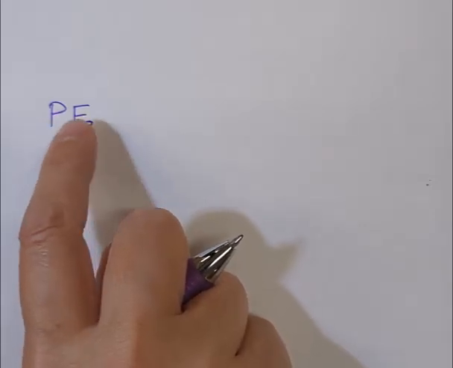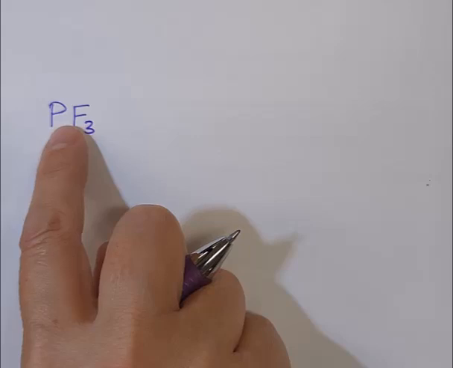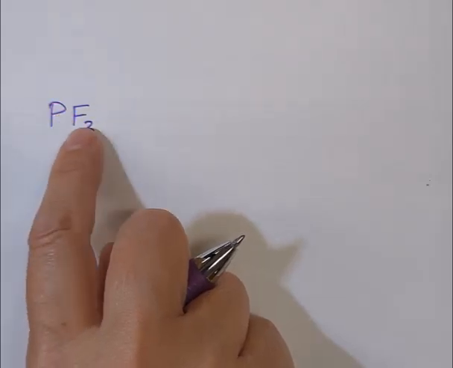So I'm going to start by thinking about what is the Lewis dot structure for phosphorus and for fluorine, and how many bonds can they form? And then I will be able to use my Legos to figure out how they fit together.